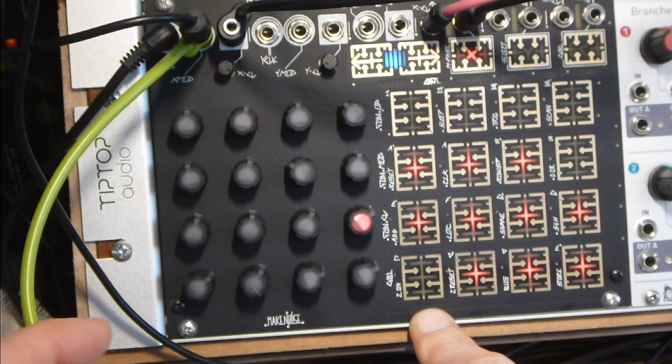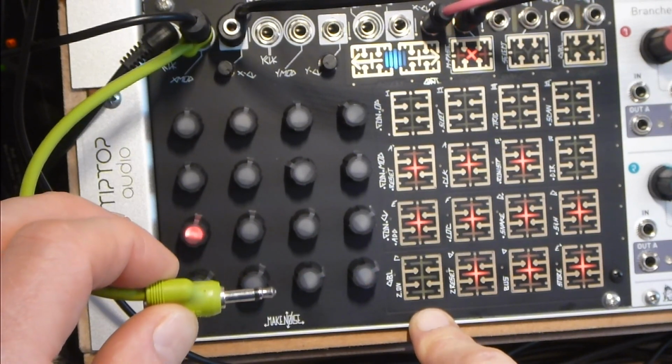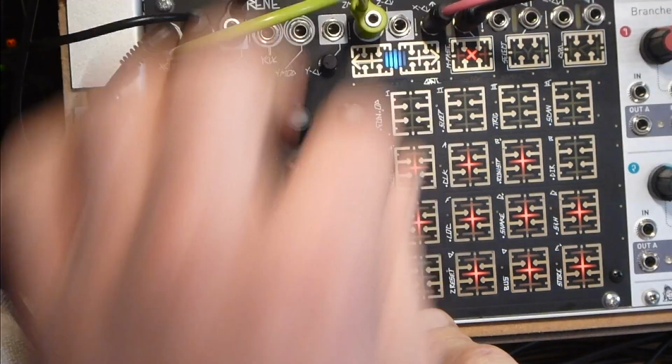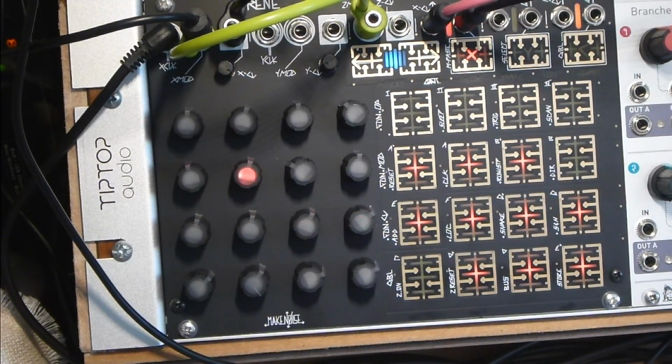There's no gate on step 1, but if we change states as the sequence is running, it plays a gate on step 1 of the second sequence again. So it's something to do with changing states.